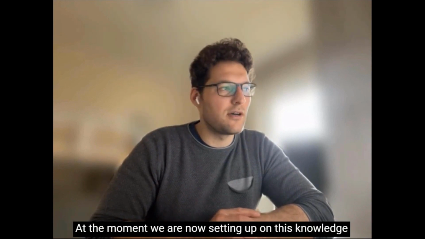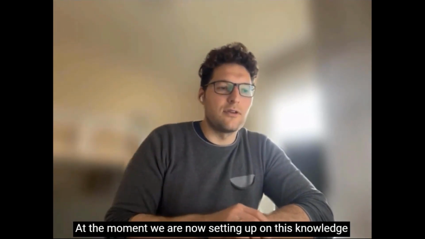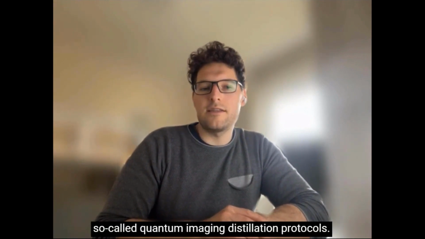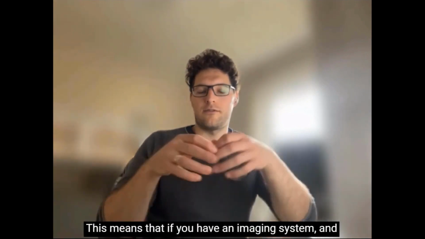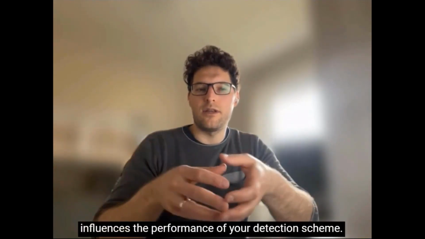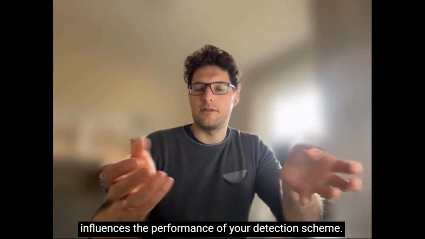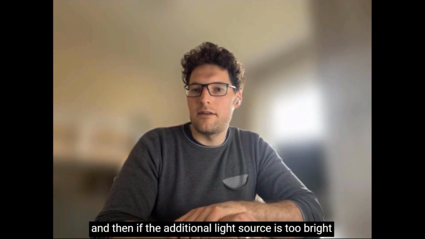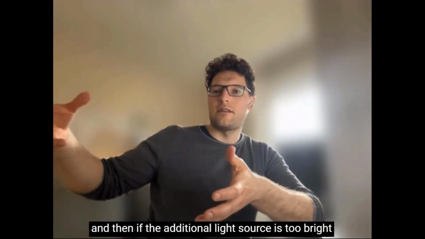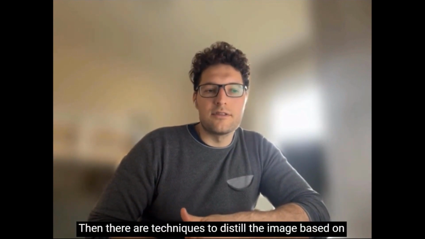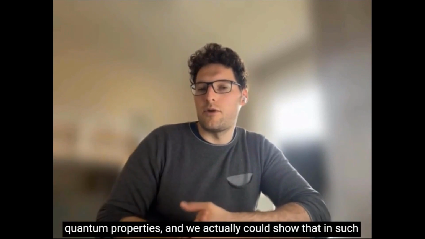At the moment we are building on this knowledge, and we are checking, for example, so-called quantum imaging distillation protocols. This means that if you have an imaging system, there can be, for example, an additional light source that influences the performance of your detection scheme. Just imagine you want to image something, and there's an additional light source shining on your detector, and if the additional light source is too bright, you will lose the information of your actual image. And then there are techniques to distill the image based on quantum properties.